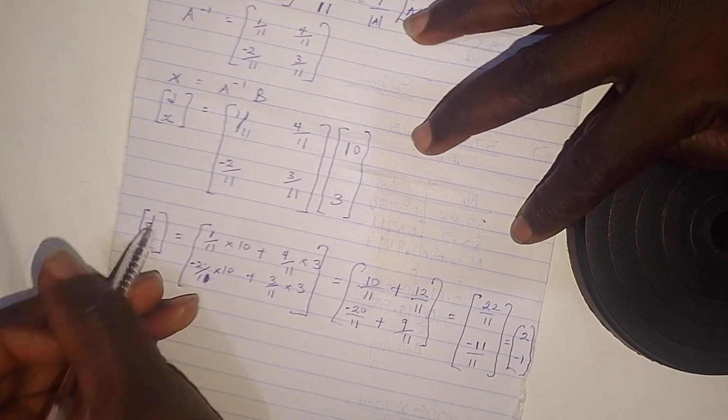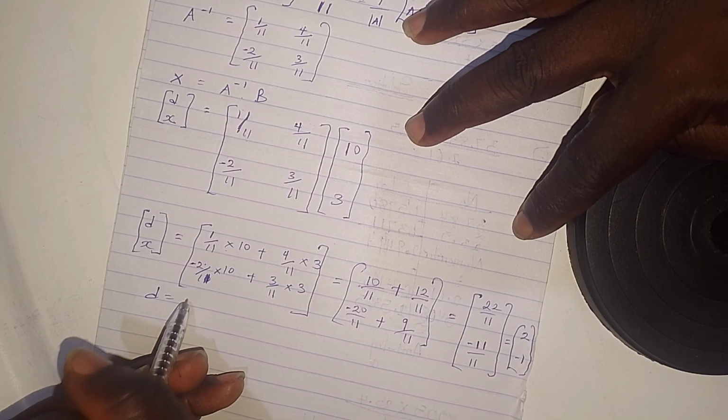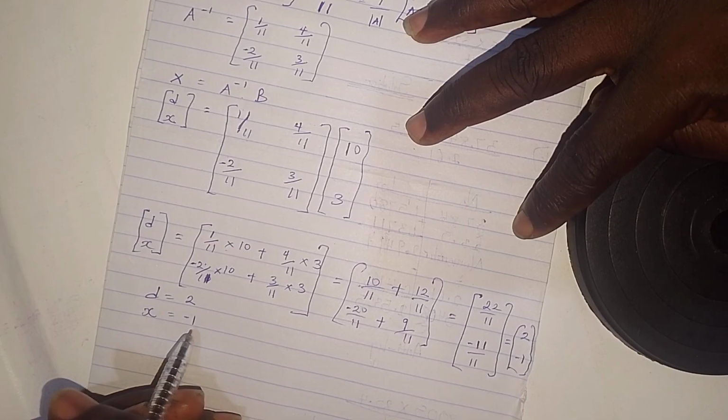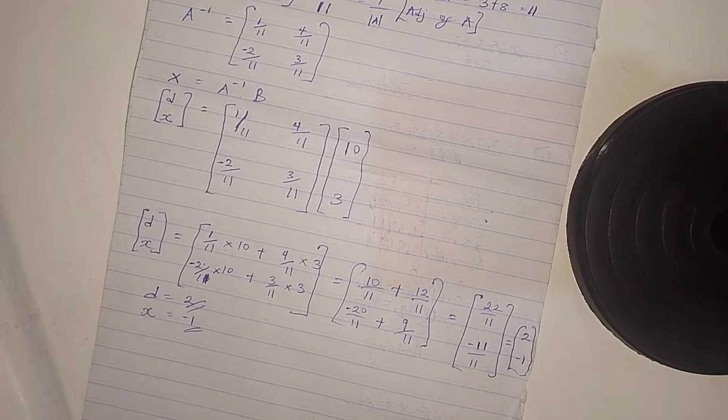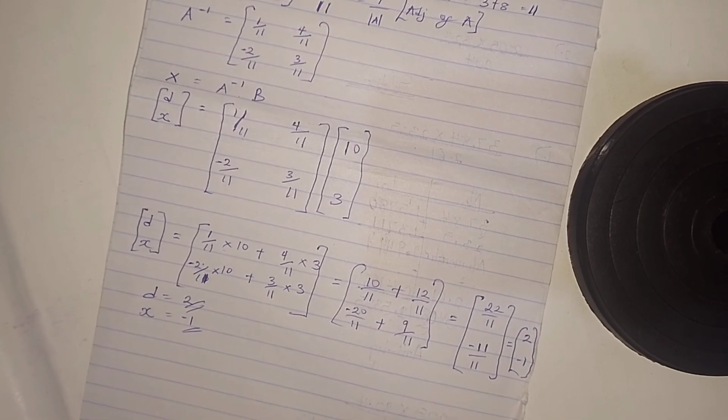So from here, d is equal to 2 and x is equal to minus 1. So that's the end of the equation. You can see that that is the accurate answer.